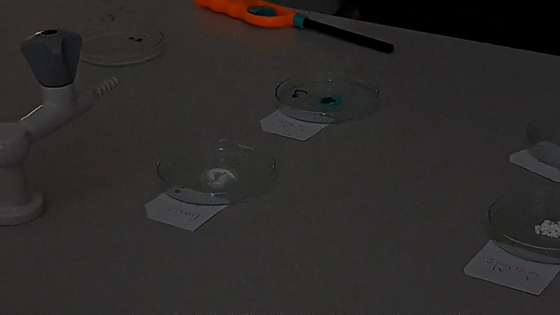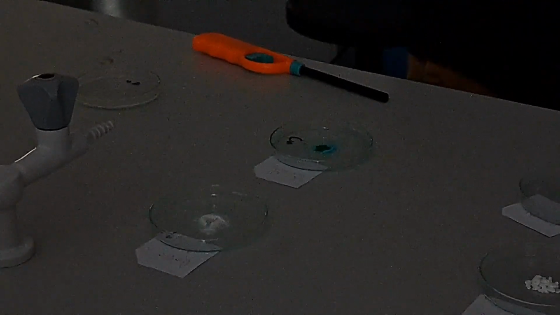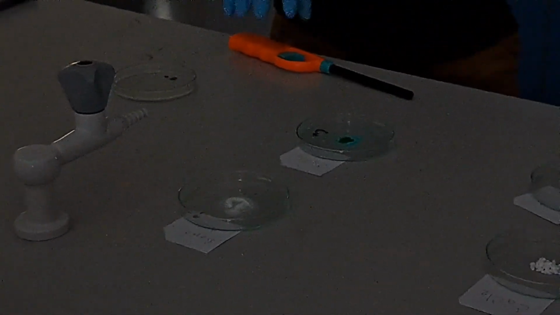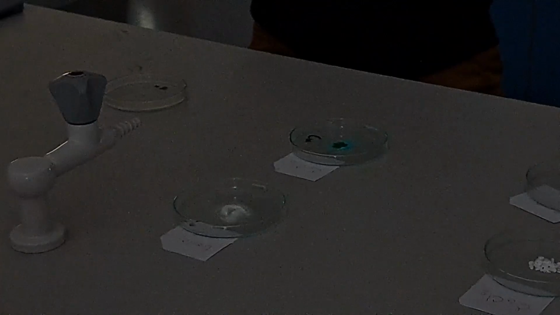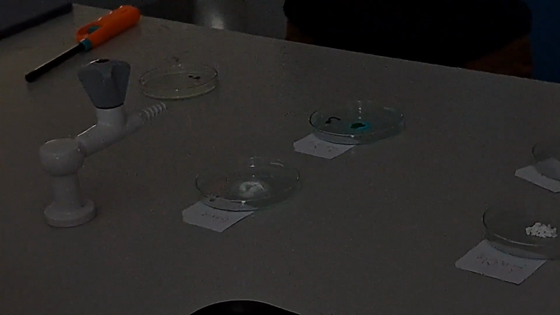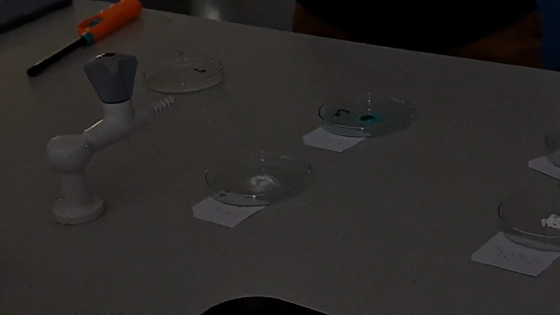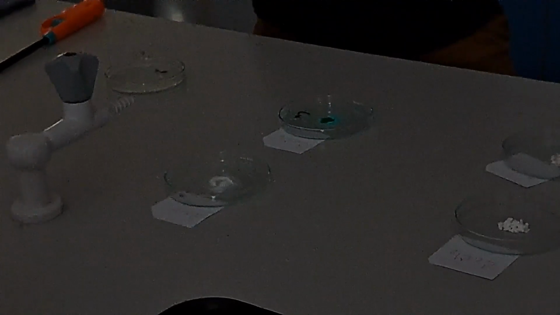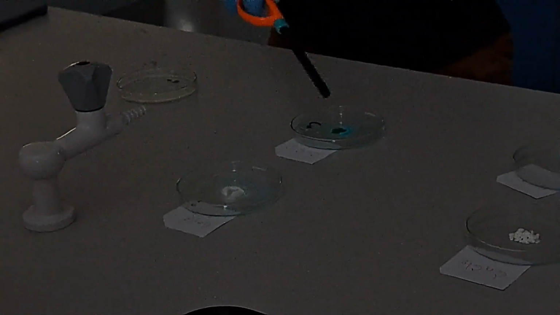Is anyone a fan of Harry Potter? Do you know the flu powder? What is it for? When you go to travel into a flame, they throw it and then they jump. Yes.